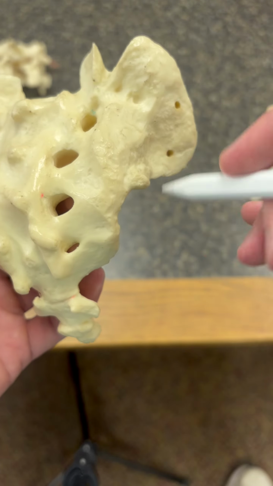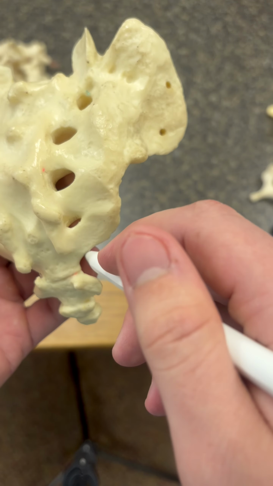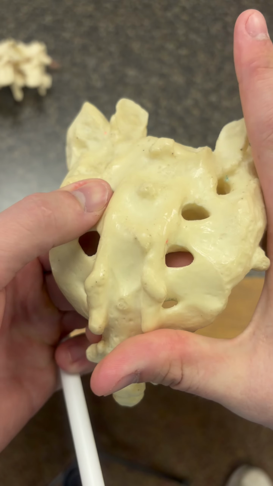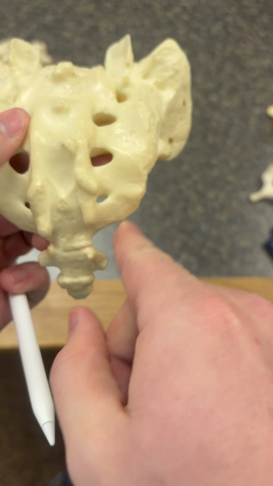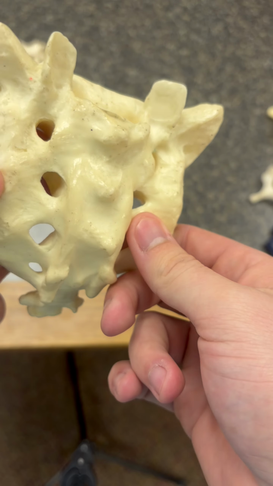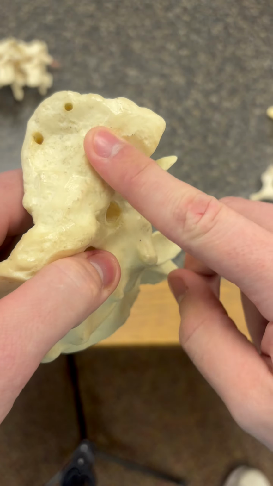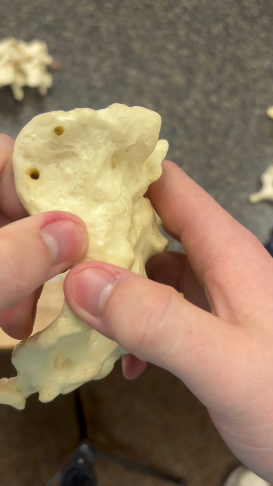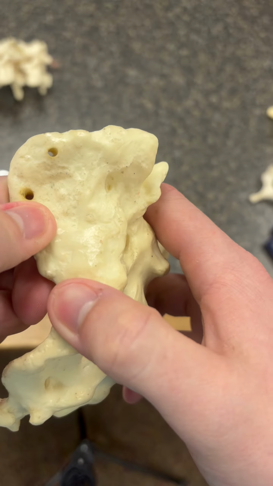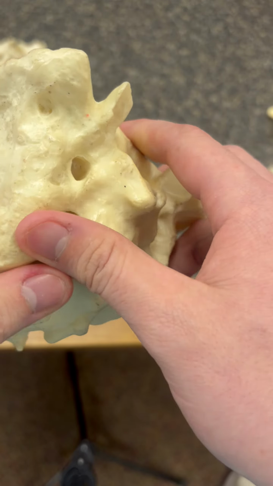And then if you see here, it kind of is coming down, and then an angle forms. So that's going to be our lateral sacral angle. You know, if I can get my hand in there, kind of coming out. So next we're going to have our sacral tuberosity. So it's a little bit rougher. And this kind of looks like a human ear. So it's going to be our auricular surface of the sacrum.